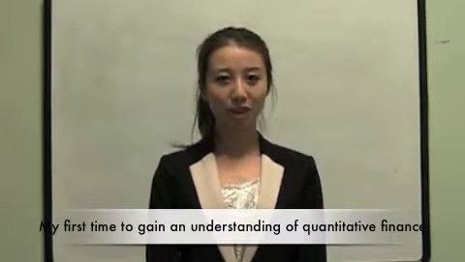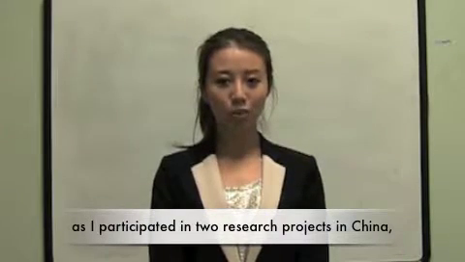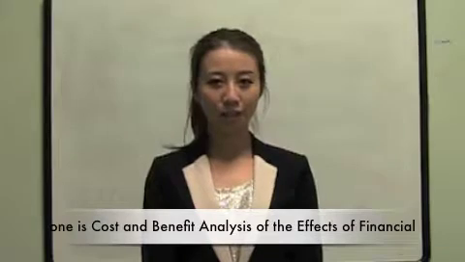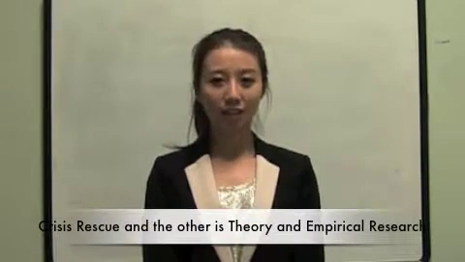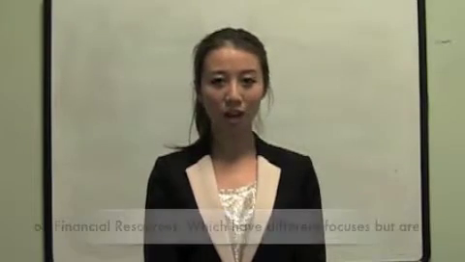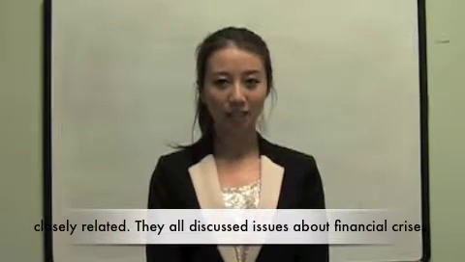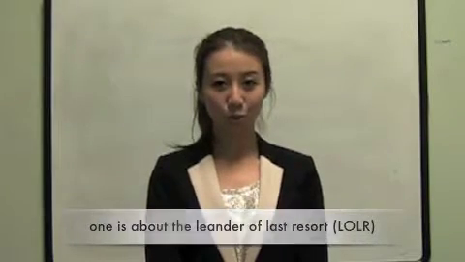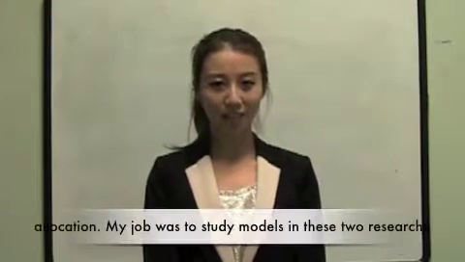It was my first time gaining an understanding of quantitative finance, as I participated in two research projects in China. One is a cause and benefit analysis of the effect of financial crisis rescue, and the other is theory and empirical research on financial resources, which have different focuses but are closely related. They both discuss issues about financial crisis. One is about lender of last resort, and the other gives solutions on financial resources allocation.